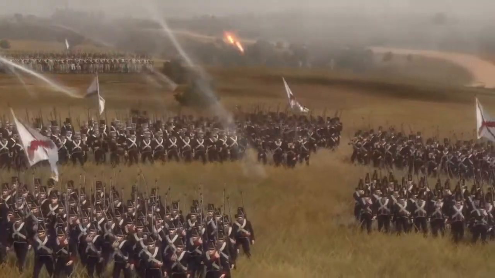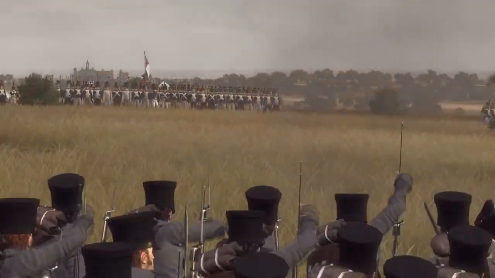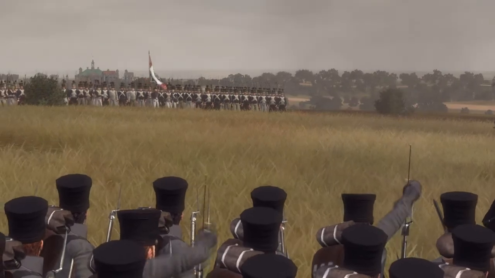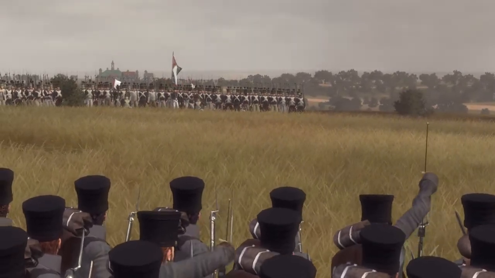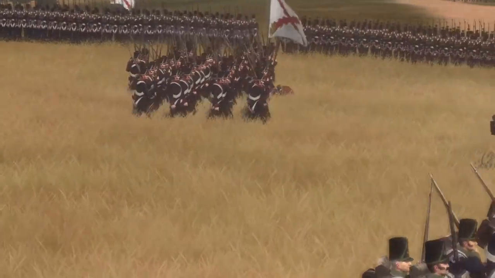Alright, now that we know a little bit more about army composition and strength, how does this all come back to Napoleon Total War? What does strength really mean in this context? Strength does not mean points as someone might think, but currency.